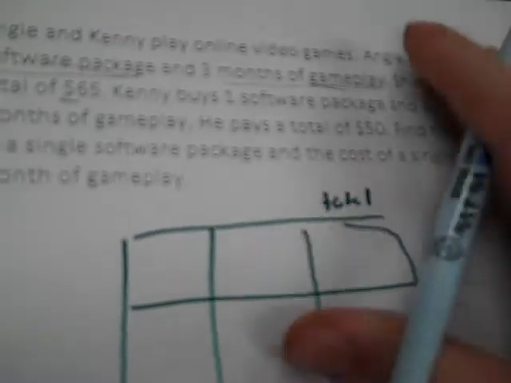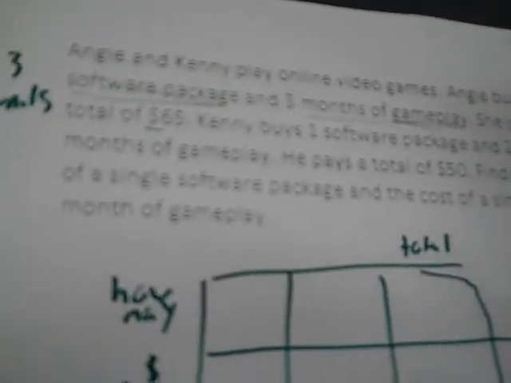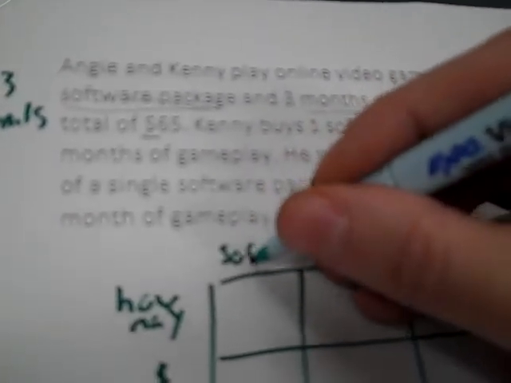So 3 units, okay? Got 3 things underlined here. The software packages, the months of gameplay, and the money. Okay, so money single, money total. Now the other things I have underlined other than money is software packages. I'm just going to put SOFT for soft, and months of gameplay, so I'm just going to put months. Okay, that's good enough.